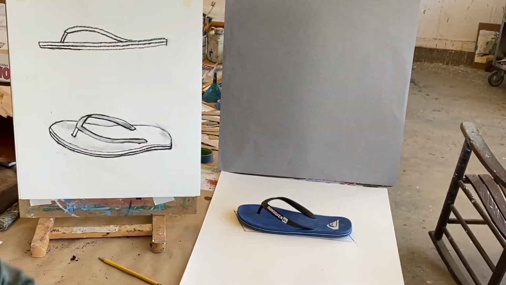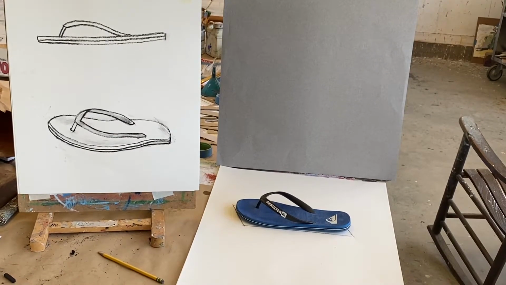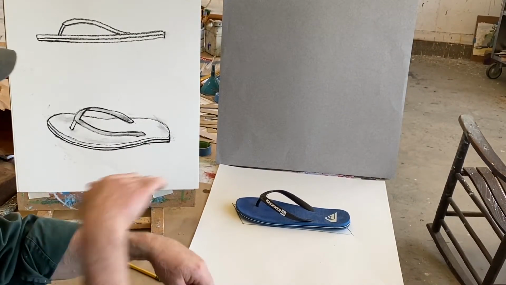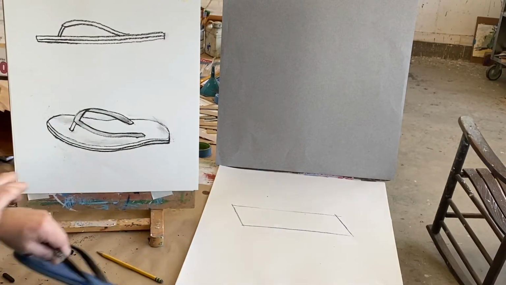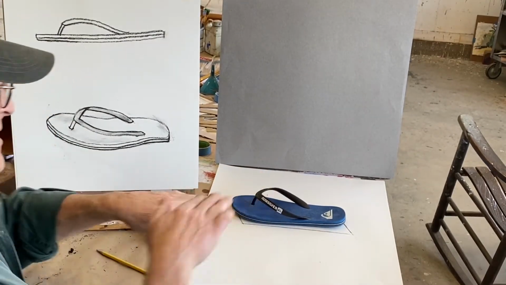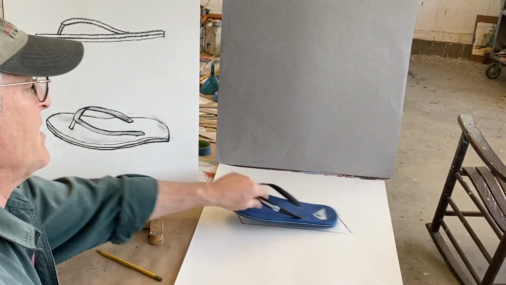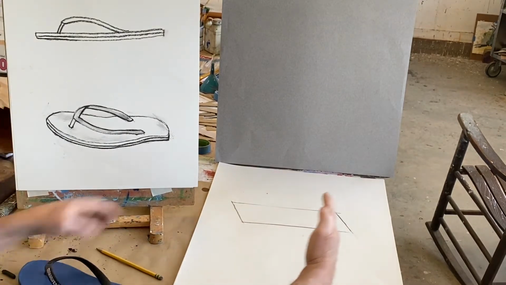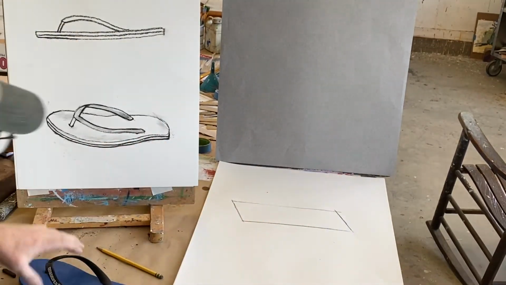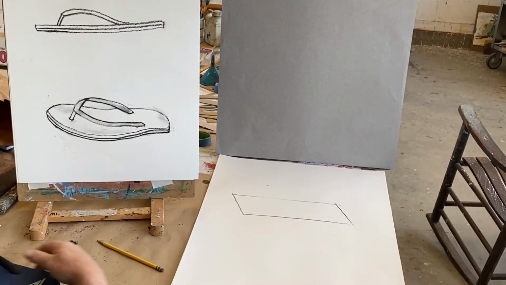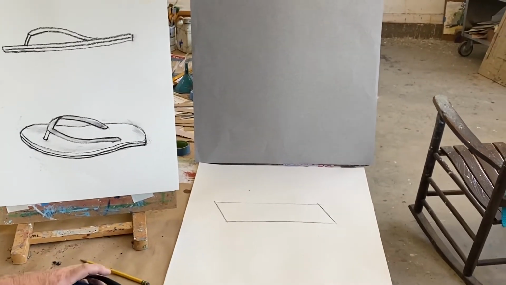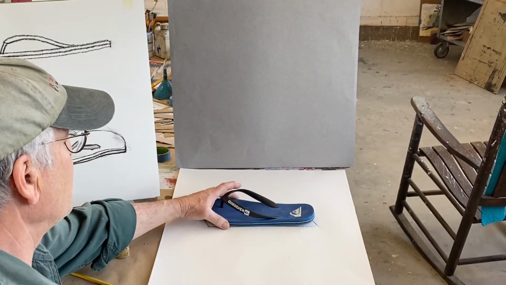your sandal, your flip-flop, is sitting on. But when you look at it at an angle, when you look at it from over here, it's a little bit out of an angle so that my rectangle that it's resting on is kind of at an angle like that. You just make it very, very light. It doesn't have to be dark because you're going to erase that. So that's what I'm looking at there, okay?